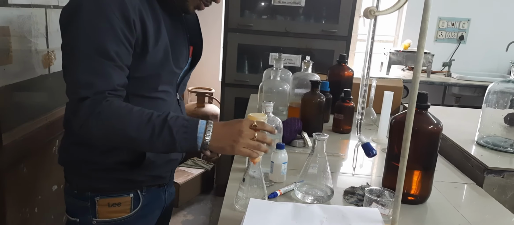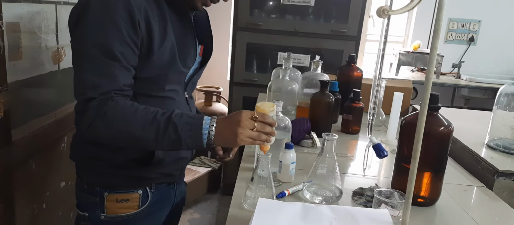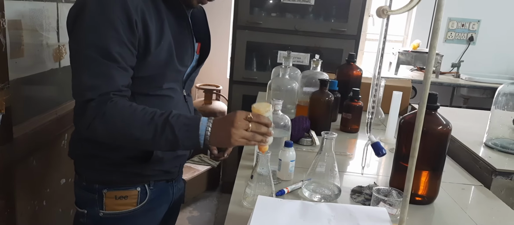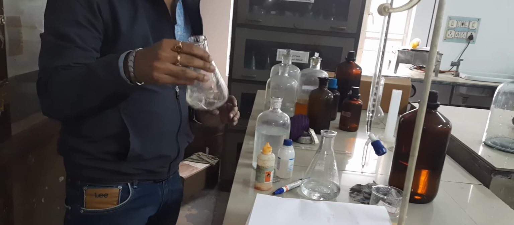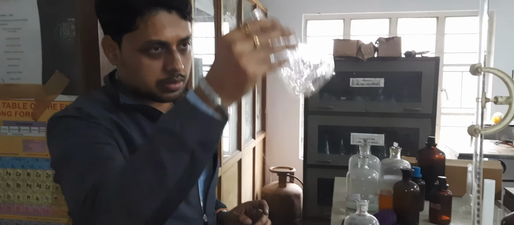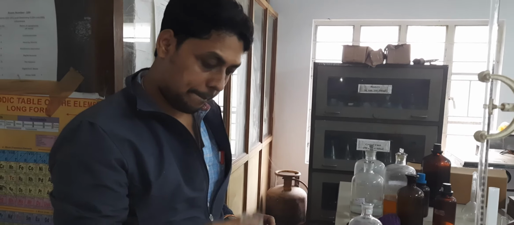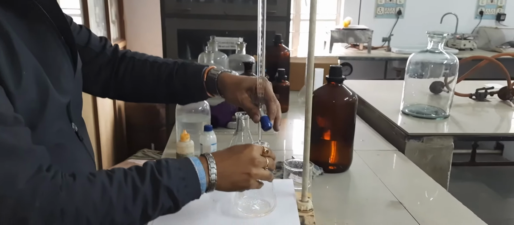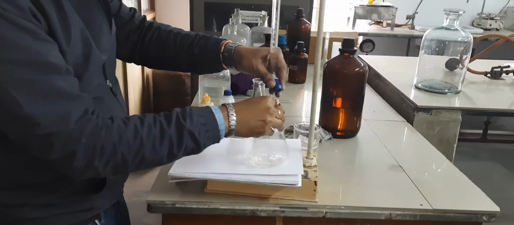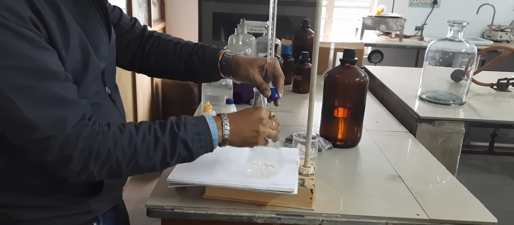Then add 1 drop of methyl orange indicator. It will turn yellow. Now we will start the same process of neutralization.